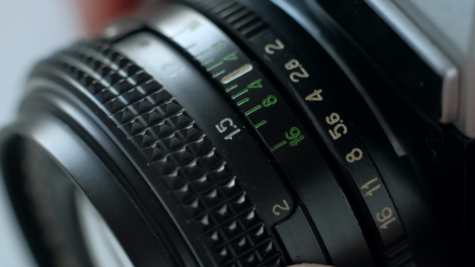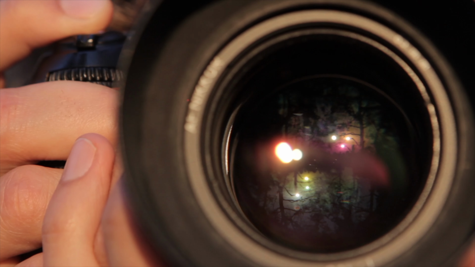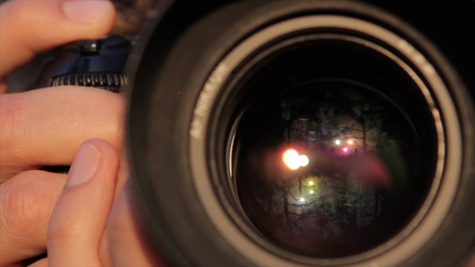A smaller aperture means less light, and a larger aperture means more light enters. A smaller aperture, for example f22, will create a larger depth of field, while a larger aperture, f2.8, creates a shallower depth of field. Shutter speed determines the amount of time that the camera sensor is exposed to light, and it affects the sharpness of the image as well.